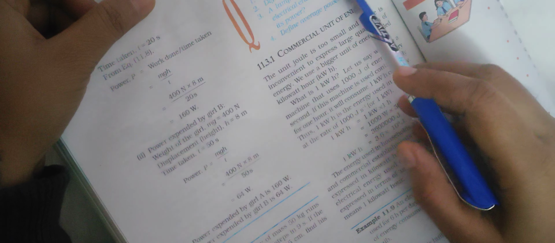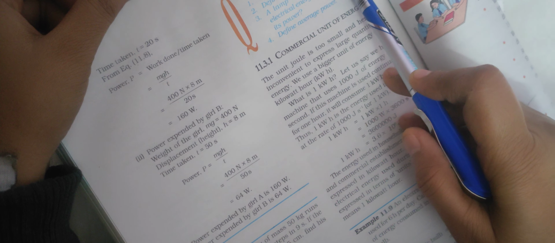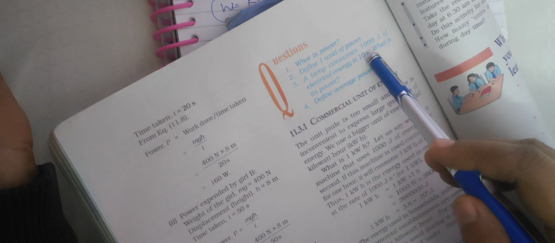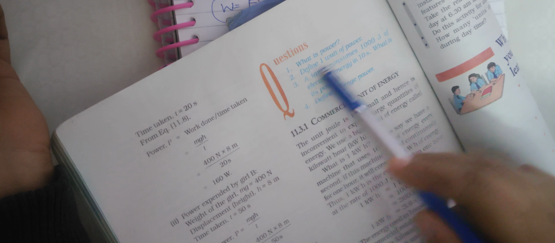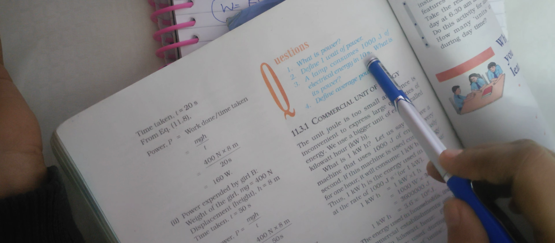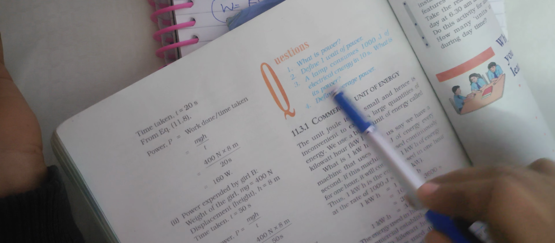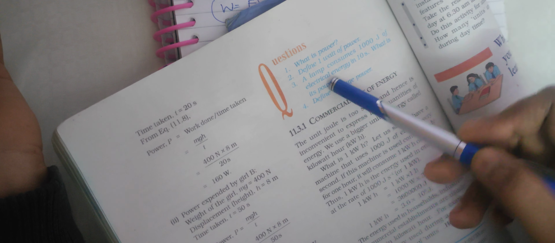Now the next question is 1000 joule. Joule is what? Work or energy. Now they are saying energy. So this is energy. A lamp consumes electrical energy in 10 seconds. So time and energy are given. So what is the power? Energy means work, so don't get confused by that.